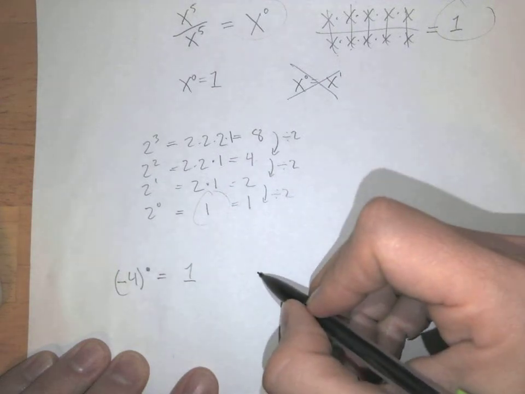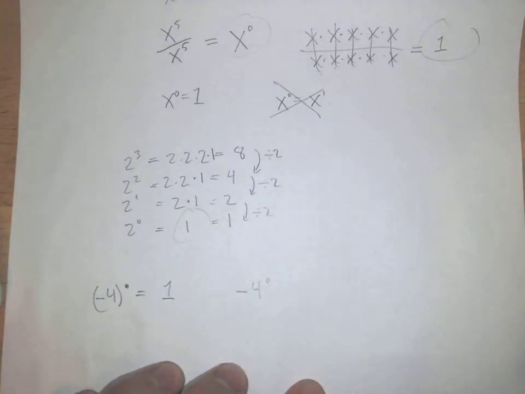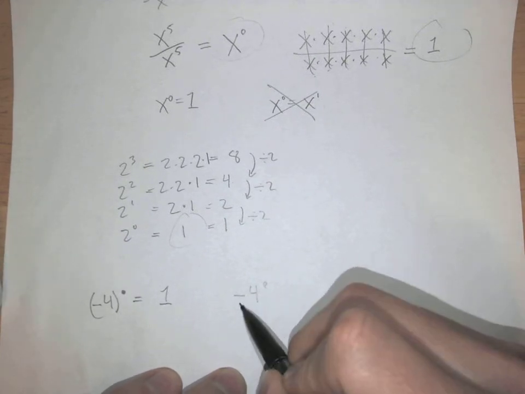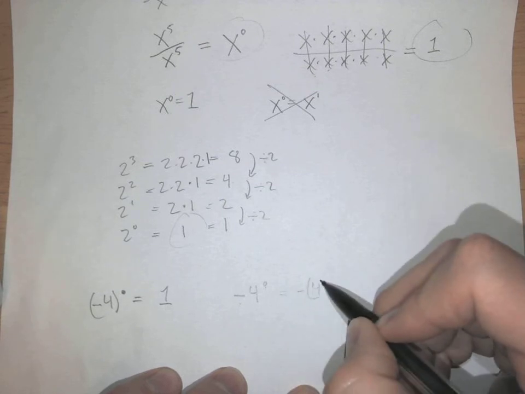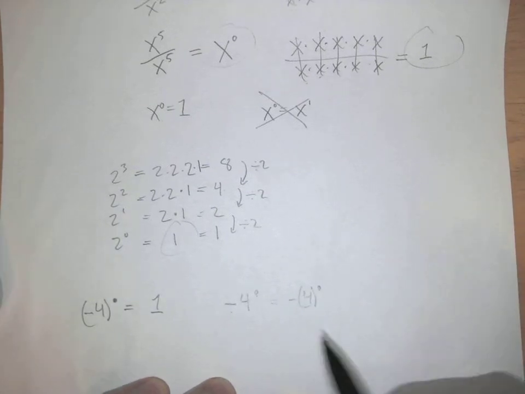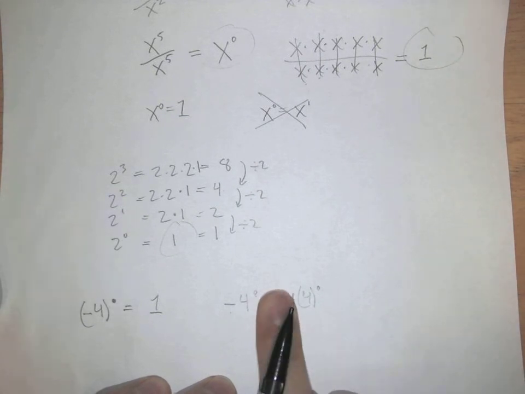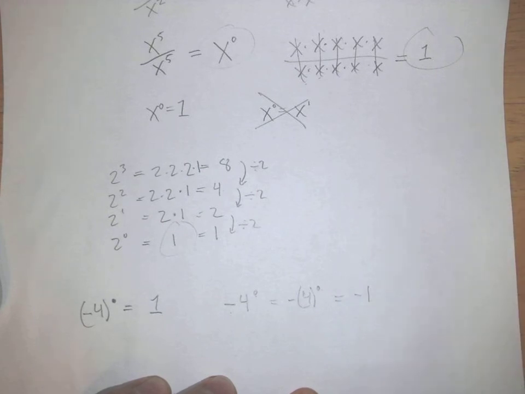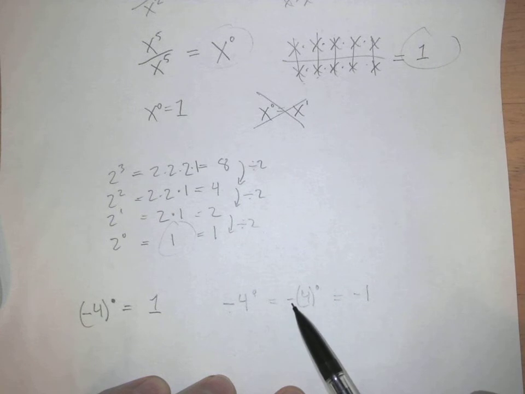Okay, now what if I had this instead, though? -4 to the 0 power. Looks kind of similar, but in this case, the order of operations says that the exponent comes before this subtraction. And so really what's happening here is more something like this, although you don't usually write it like this, is we got 4 to the 0 power, and then at the end we make it negative. So 4 to the 0 power is 1, and then at the very end we make it negative. So this is actually -1. It's still true that anything to the 0 power is 1, but you got to remember, though, is this negative is not being raised to the 0 power.